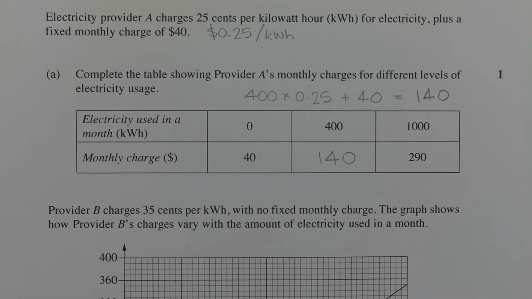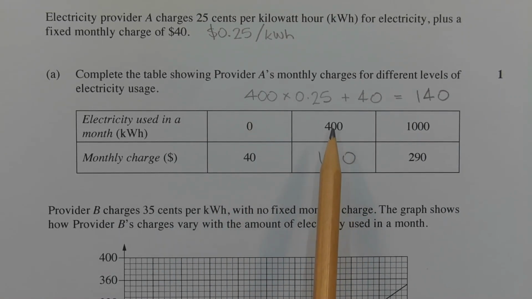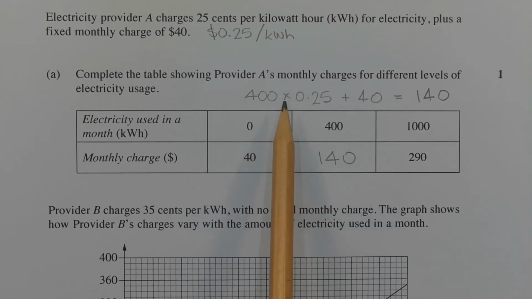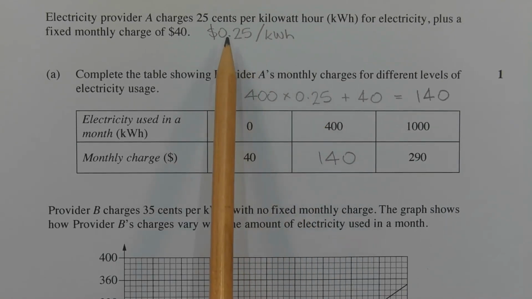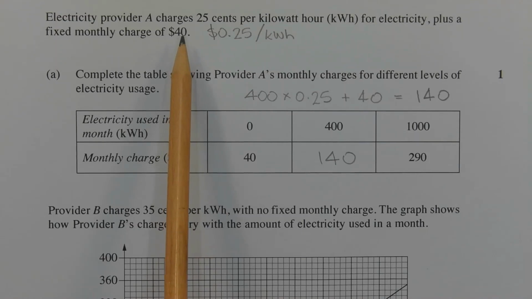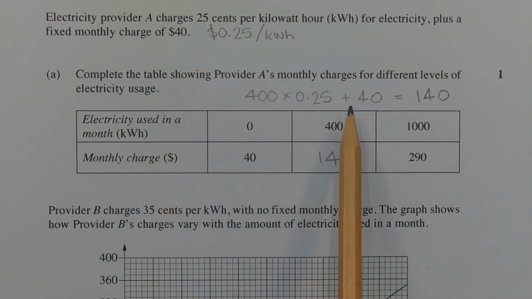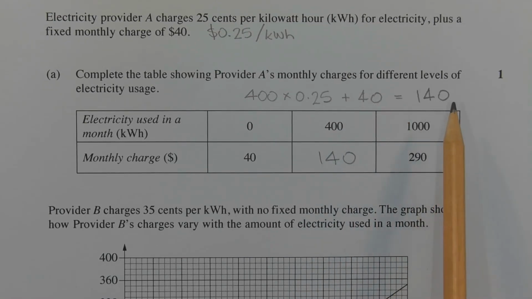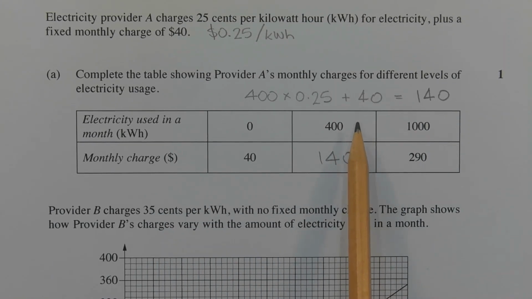To find this value here, so that's the monthly charge in dollars, we take the number of kilowatt hours used, which is 400, multiply that by the rate, so that's the dollars per kilowatt hour, that's 0.25, and then we add on the fixed monthly charge of $40. So 400 times 0.25 plus 40 is equal to 140. So the monthly charge in dollars for 400 kilowatt hours used is 140.